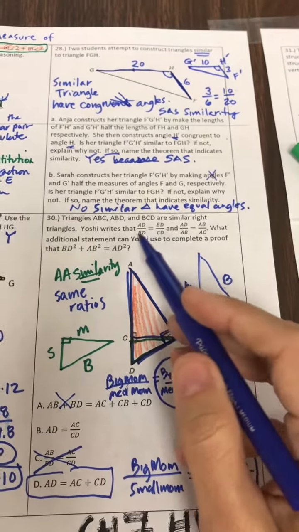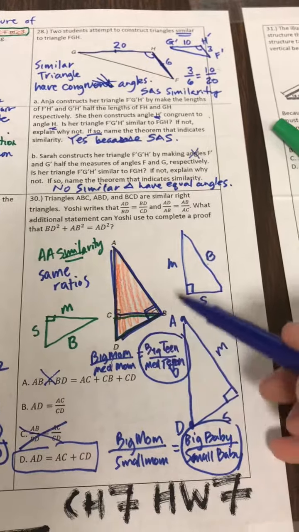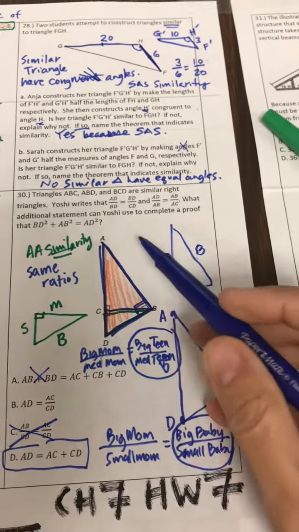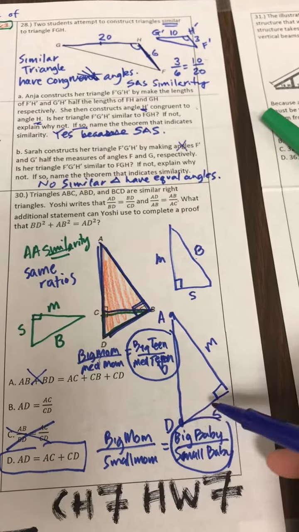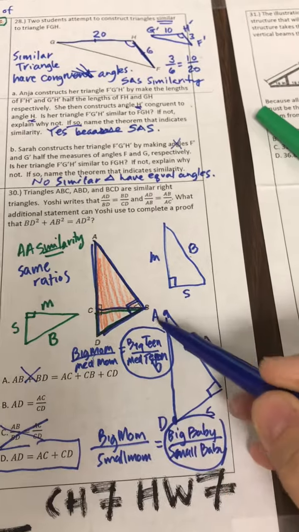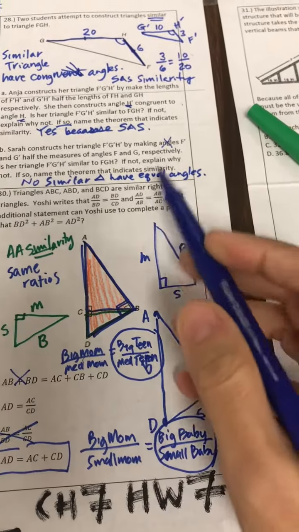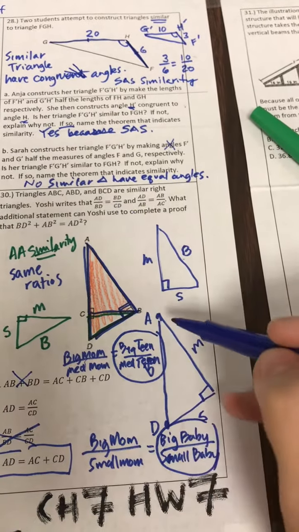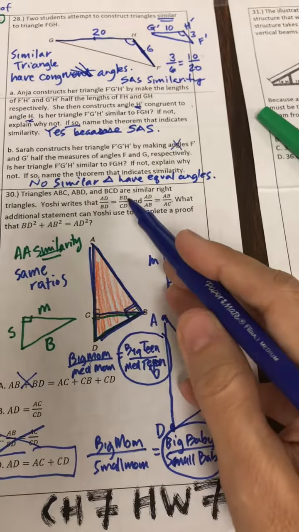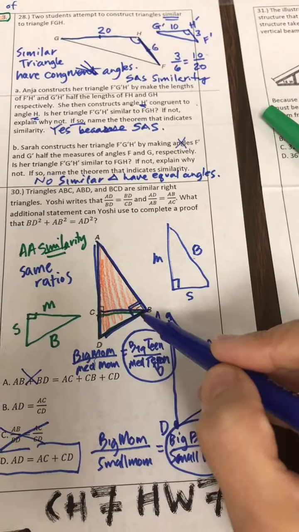Now it looks like they've set up these ratios. AD, that's this whole side, the big side of mom, over BD, okay? So that's the small side of mom. So they set up a ratio, the big side of mom over the small side of mom, and then it's equal to BD over CD.